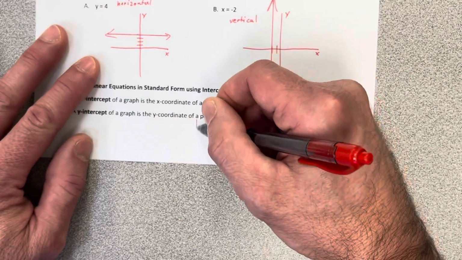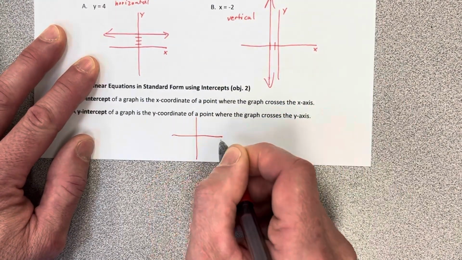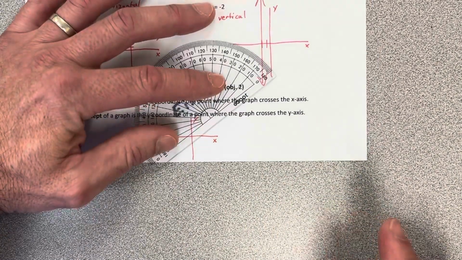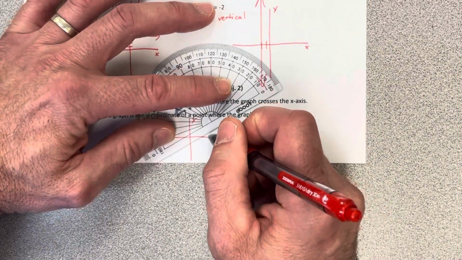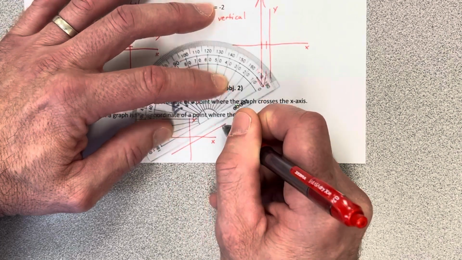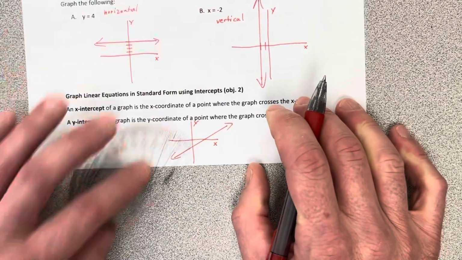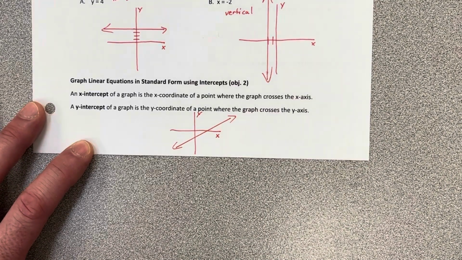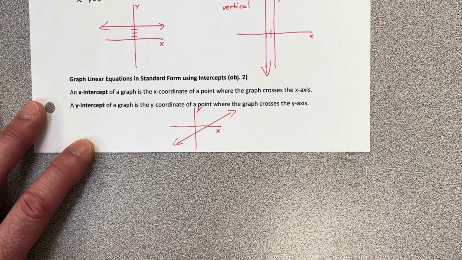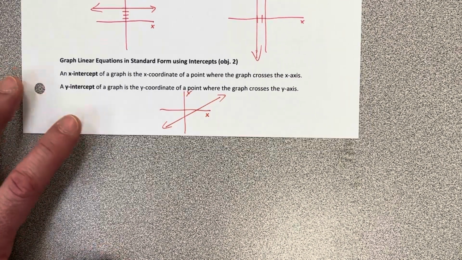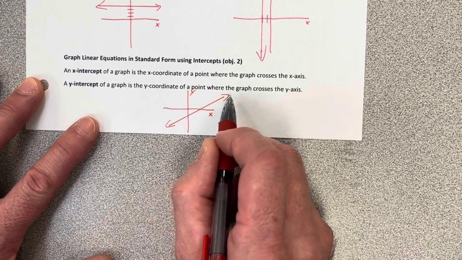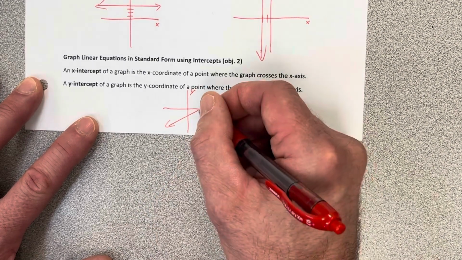So what I want you to do is draw another xy axes and take your straight edge and draw a slanty line in here. Doesn't matter where. But I want to talk about where the x-intercept is, where the y-intercept is. So the x-intercept is where the graph, the line, crosses the x-axis.